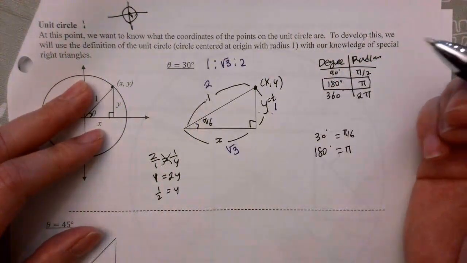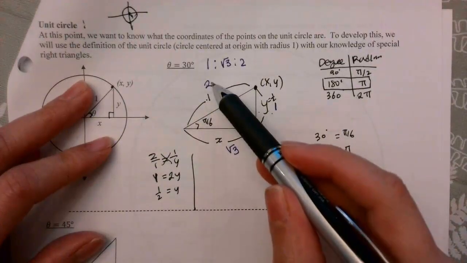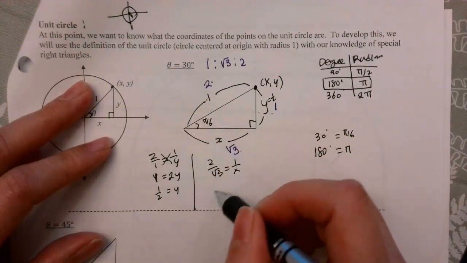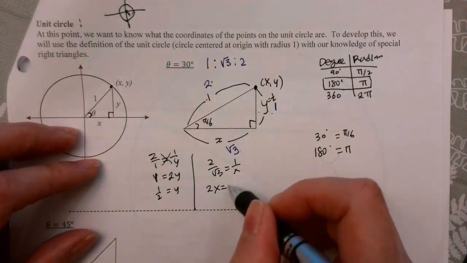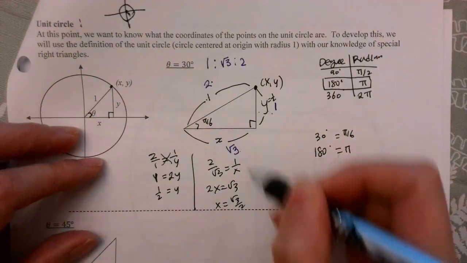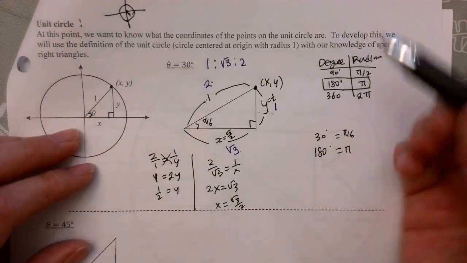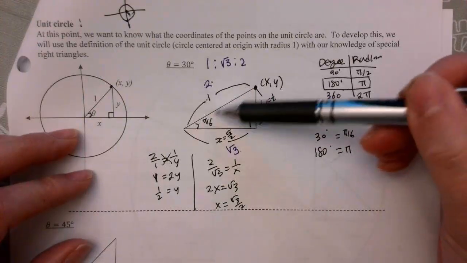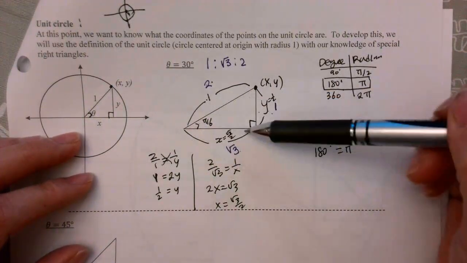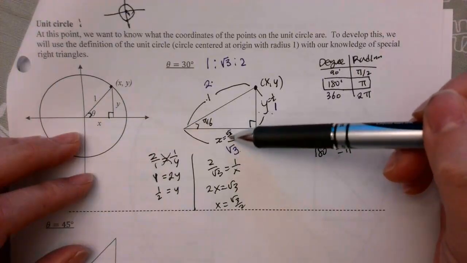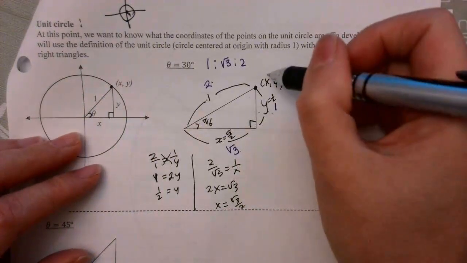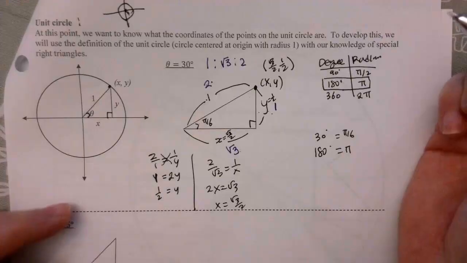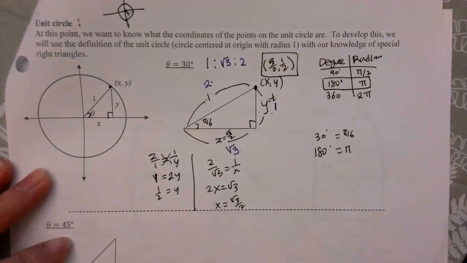I should have used a different color. Oh well. All right, I'm going to set up another ratio. 2 over square root of 3 is equal to 1 over x. Cross multiply both sides. x is going to be square root of 3 over 2. Okay, so once again, this is a 30-60-90 degree triangle. When the hypotenuse has a length of 1, the adjacent side is going to be square root of 3 over 2, and the opposite side is going to be half. So this (x, y) is going to be (square root of 3 over 2, 1/2). That's the final answer we're looking for.